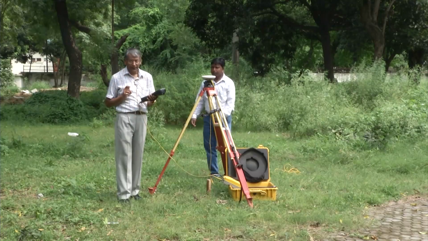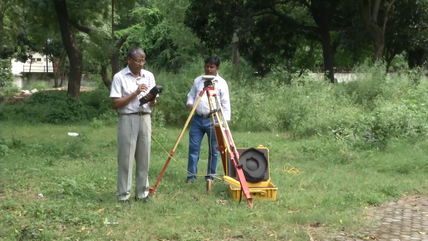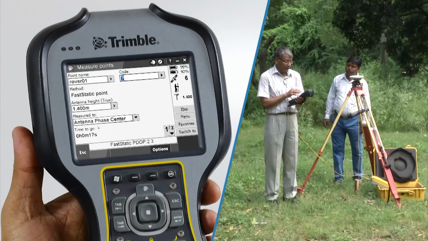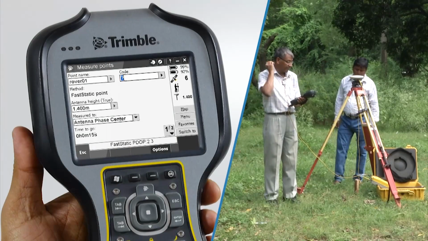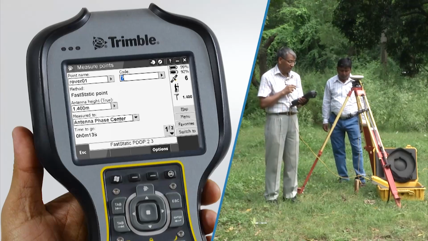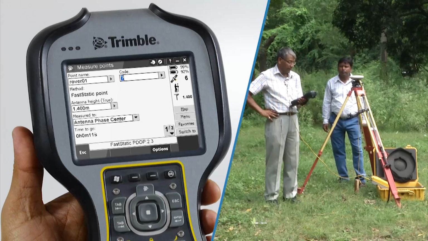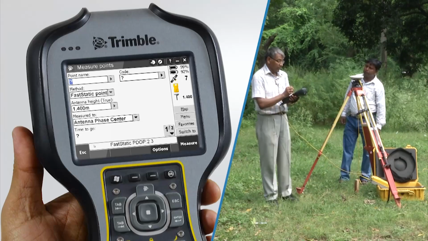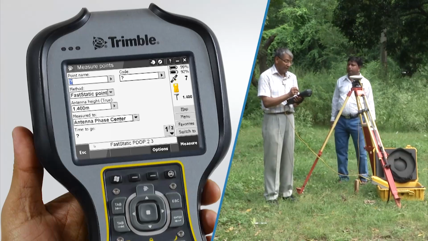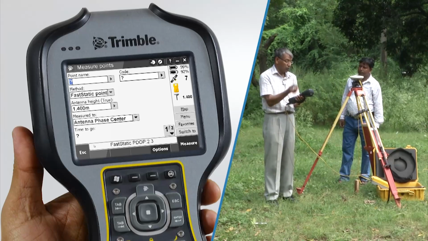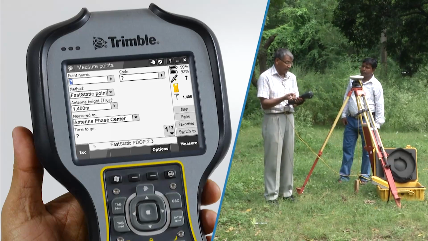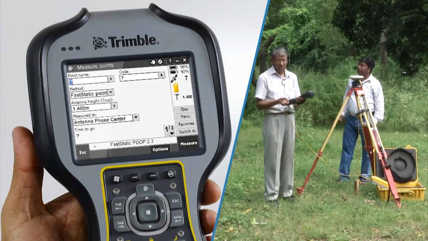We are about to complete our observation. Only 14 seconds, now 12 seconds, 11 seconds. You see, once the observation is over, it is showing measure again, that means we can go to the next point and take our next observation.